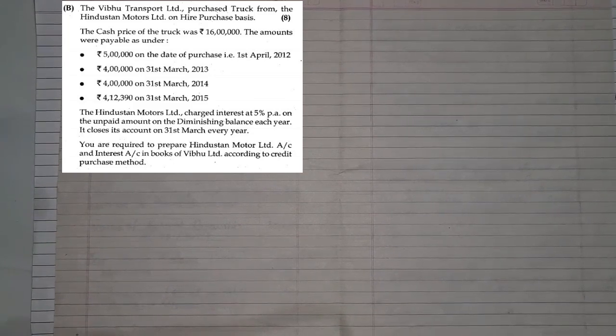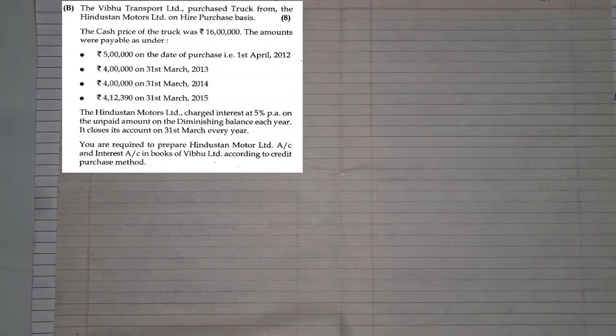The amount was payable as 5 lakh on the date of purchase, that is nothing but your down payment, 4 lakh on 31st March 13, 4 lakh on 31st March 14, 4,12,390 on 31st March 15. Hindustan Motor Limited also charged interest at 5% on the unpaid amount on diminishing balance each year. It closes the account on 31st March every year. You are required to prepare Hindustan Motors account and interest account in the books of Vaibhu Limited according to credit purchase method. Okay, so now let us see how to solve such kind of sum.